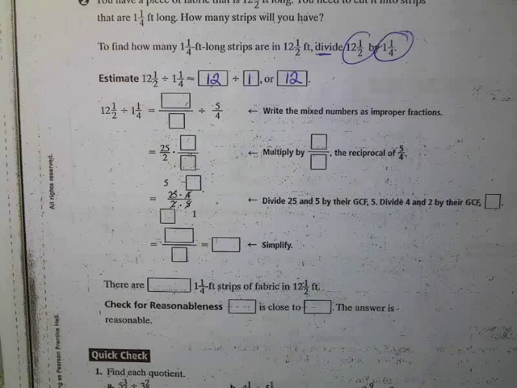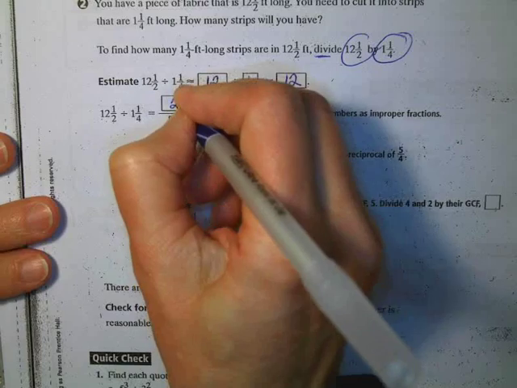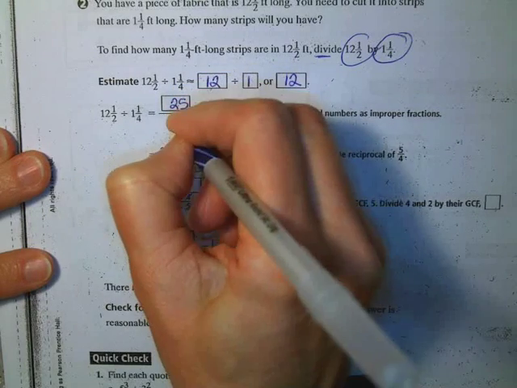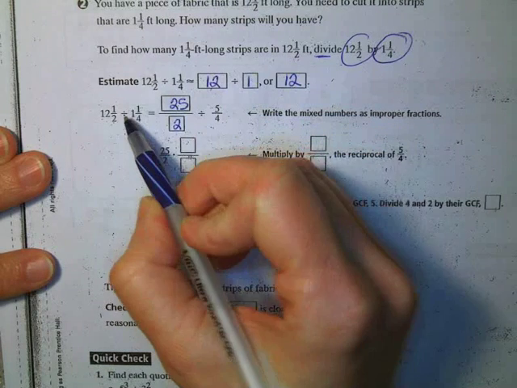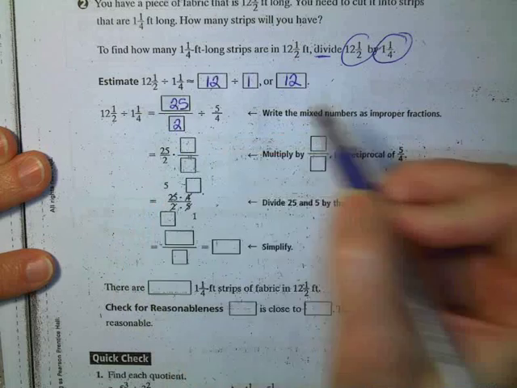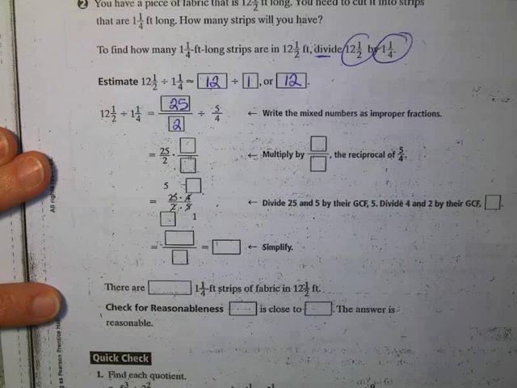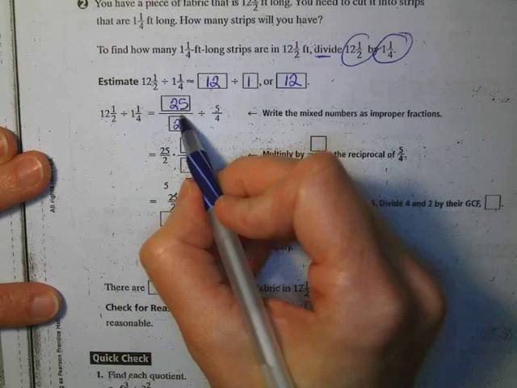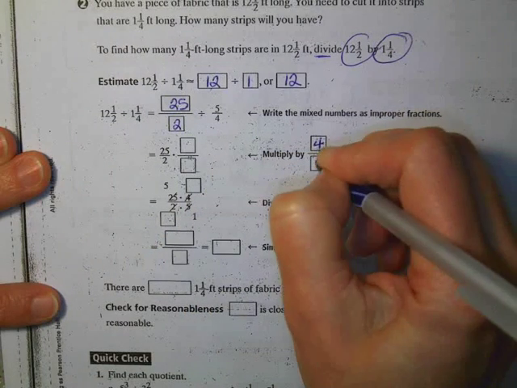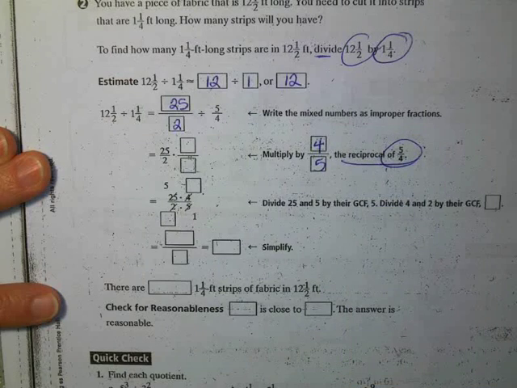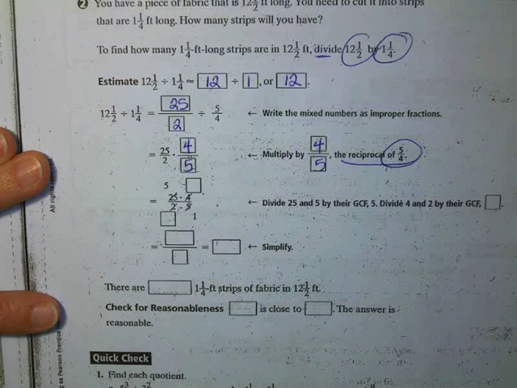Okay, write the mixed numbers as improper fractions. So 12 times 2 is 24, plus 1 is 25. And my denominator remains as 2. My second one, 1 1/4, gives me 5/4. 4 times 1 is 4, plus 1 gives me my numerator of 5. I'm going to then multiply, because I now have 25 halves divided by 5/4. Multiply by 4/5, which is the reciprocal of 5/4. So I'm going to rewrite the problem to be this.